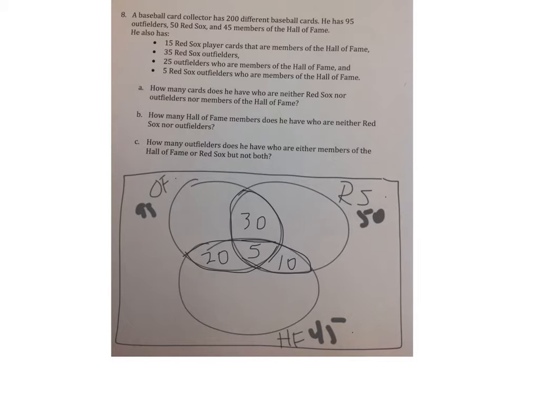So now we can just finish up and fill in the blanks. This whole circle has to equal 50. We have 30, 45. We must have 5. This whole circle here has to be 45, 20, 30, 35. That's got to be 10. And then this one here has to be 95. We have 30, 55, which gives this to be 40. So now we have 200 total.